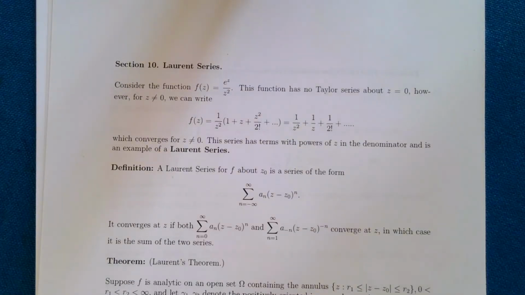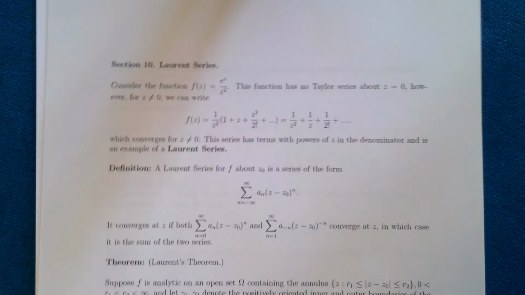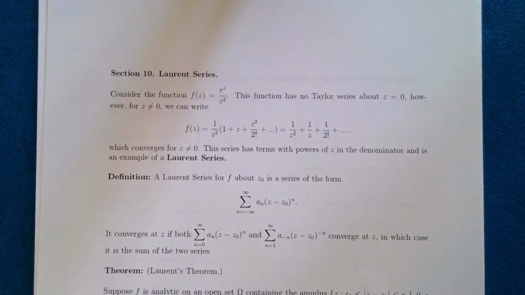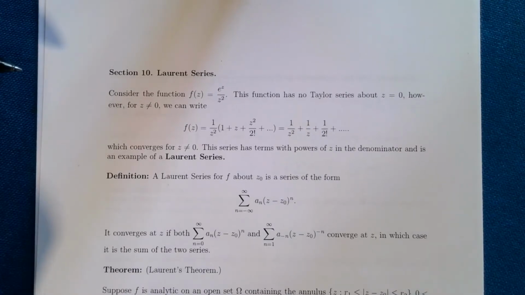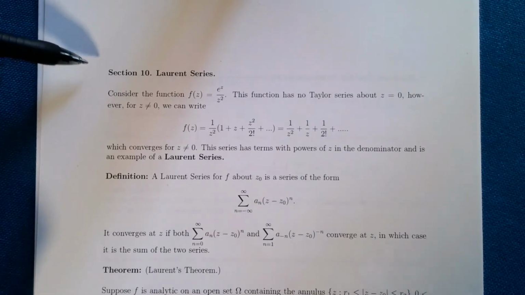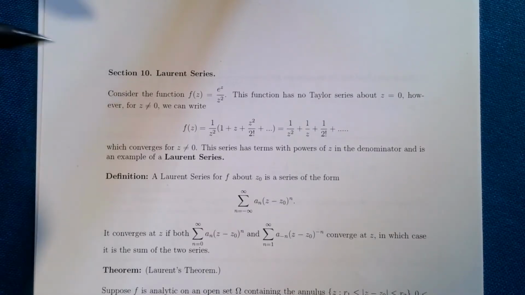Well, hello and welcome again to our journey into complex analysis. And in section 10 we're going to look at Laurent series. We have looked at infinite series in the previous sections and in Taylor series, and now we get to this new sort of series called a Laurent series.